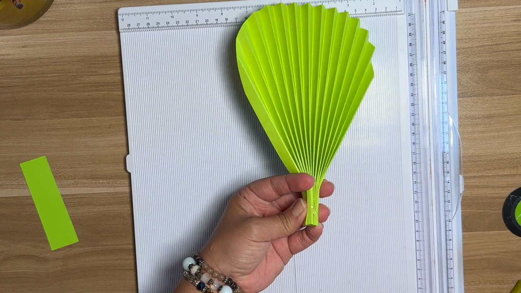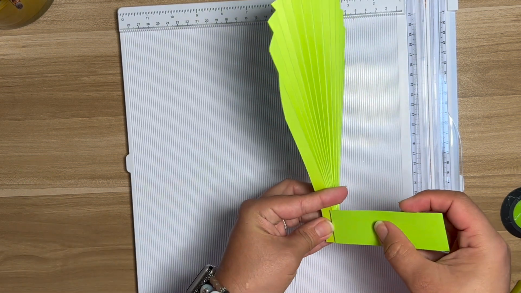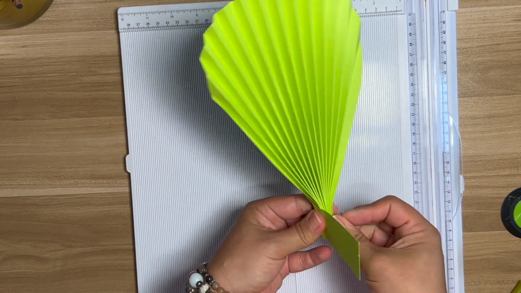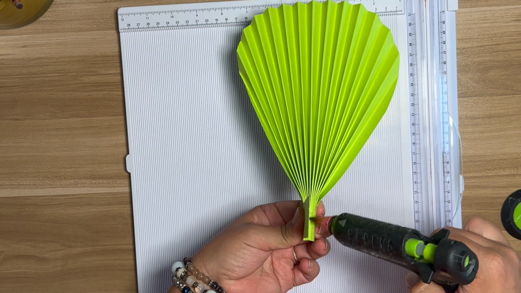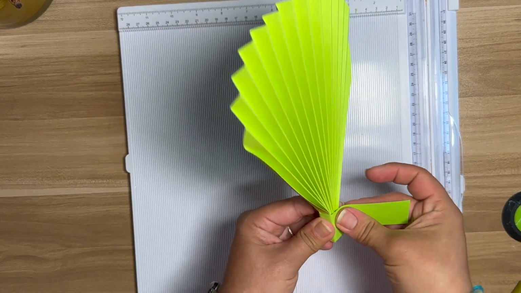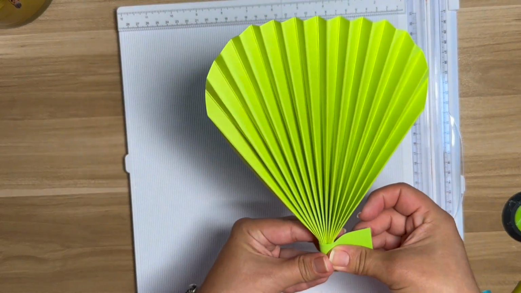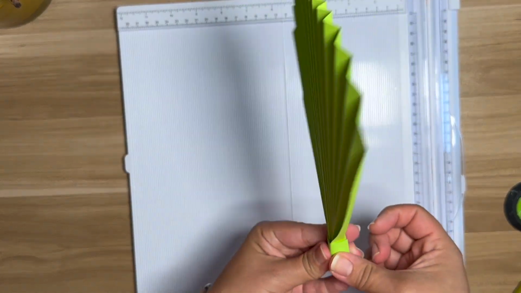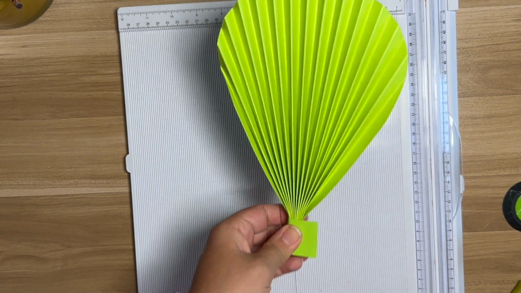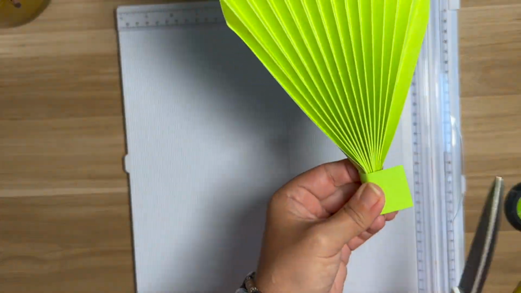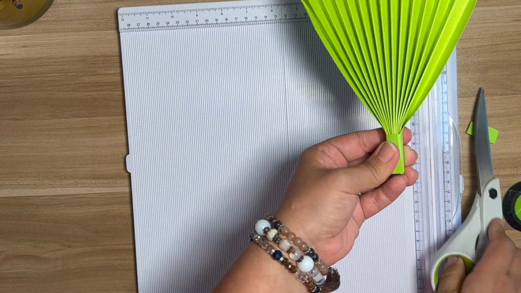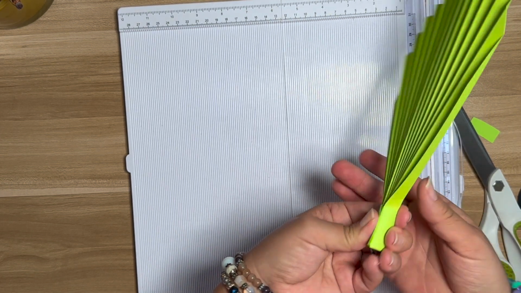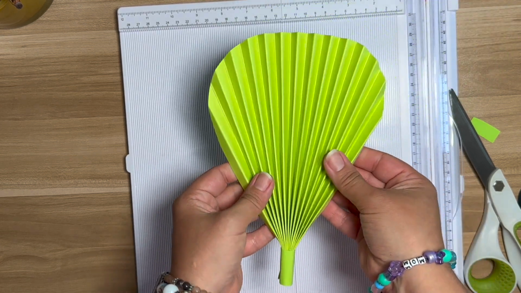So we're going to gather. I'll say this is a different color green, but that's okay. Just glue around. I'm going to snip that off. I like my end to end kind of towards the back. Okay, flip it. And then there you go.